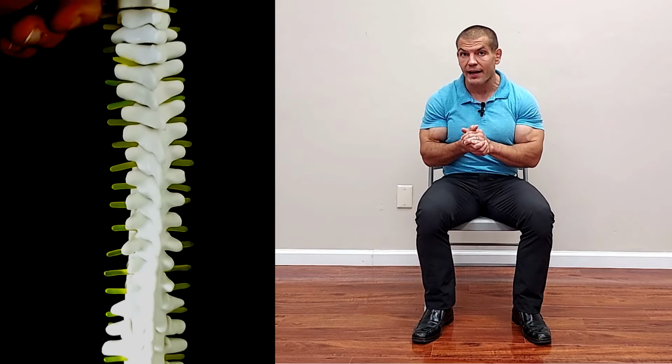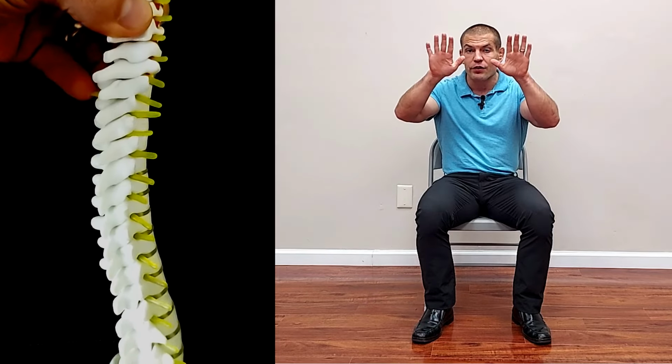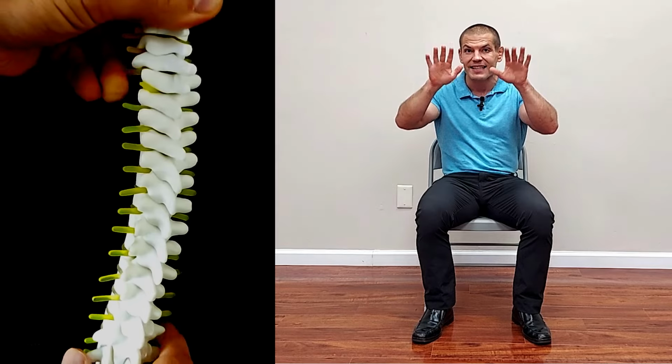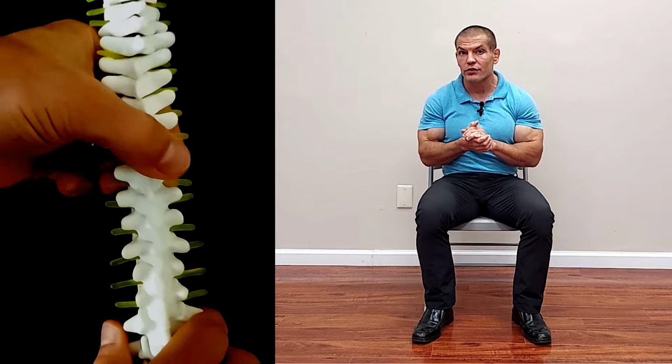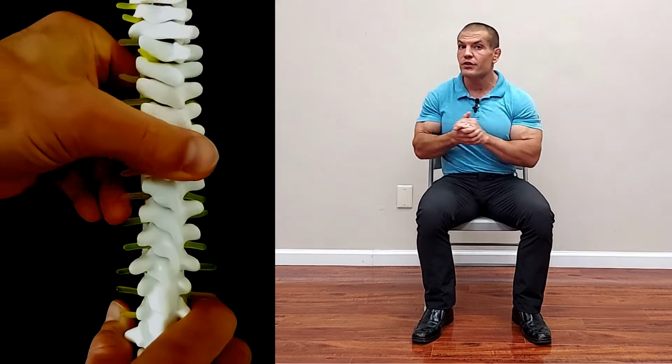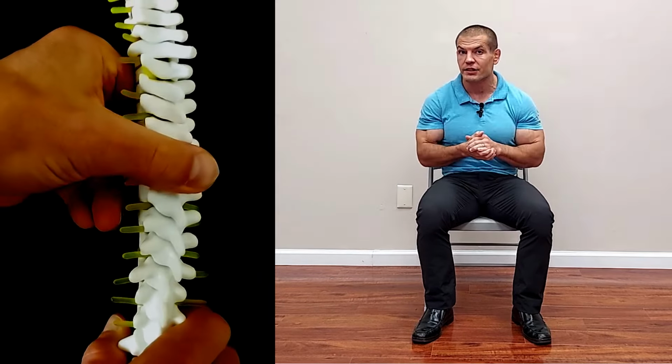Now finally, we're going to work on twisting through your middle and upper back. Unlike your lumbar spine, your lower back, your thoracic spine has vertebrae that are lined up more like this. The orientation of those vertebrae is well suited to allow twisting and rotation. So your thoracic spine is well suited to twisting and your hips are well suited to twisting, but your lower back is not.